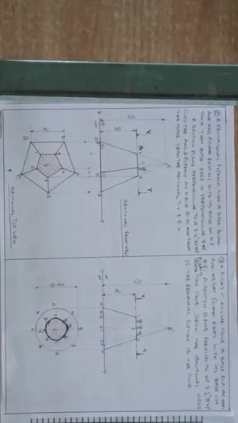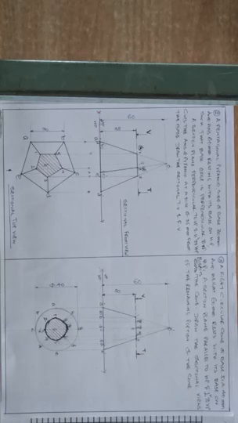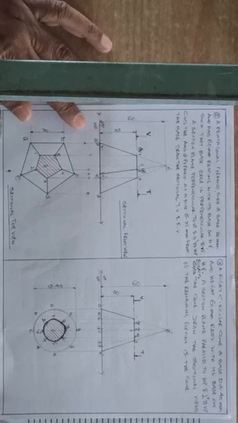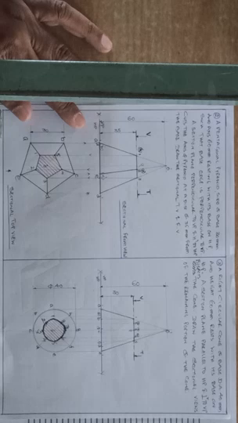Okay, so practice these three problems, and if you are interested you can practice other problems also on a square pyramid, triangular pyramid, rectangular pyramid, like that. Any number of problems you can practice. I hope you have understood this.